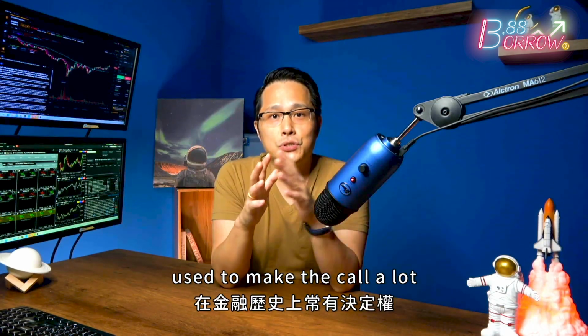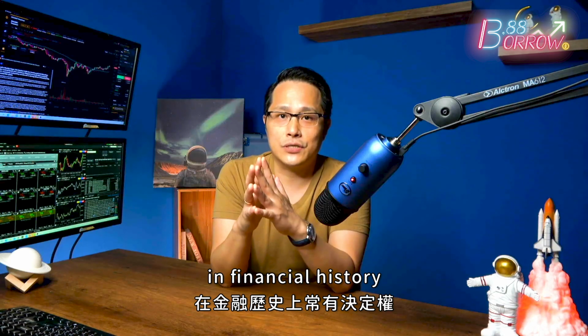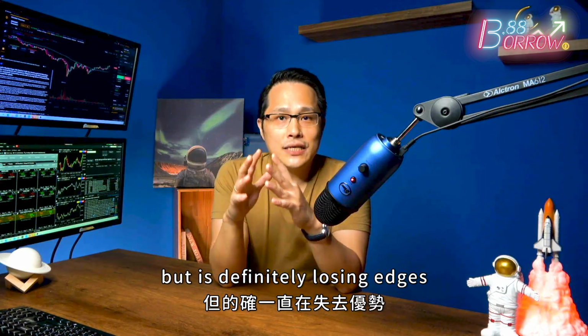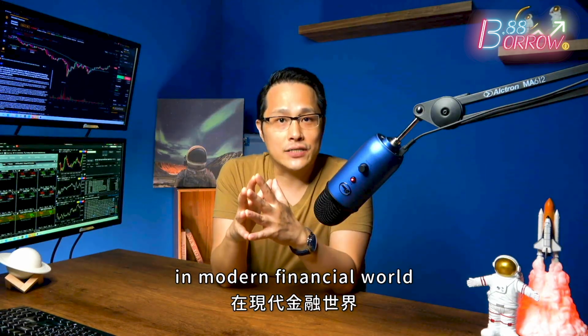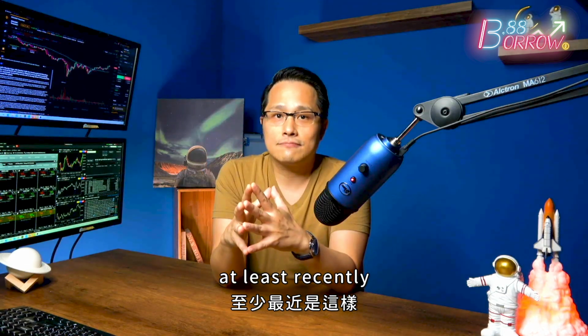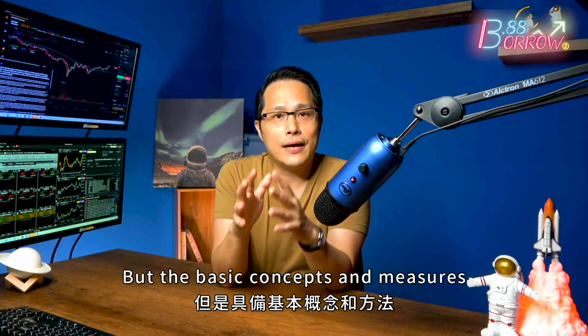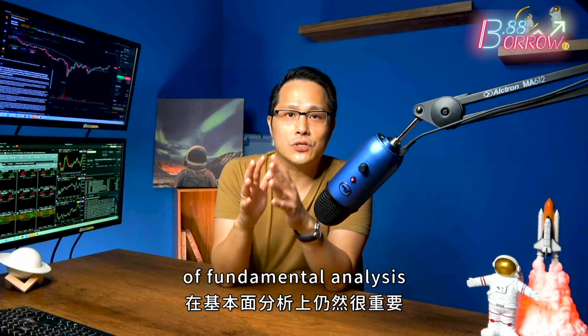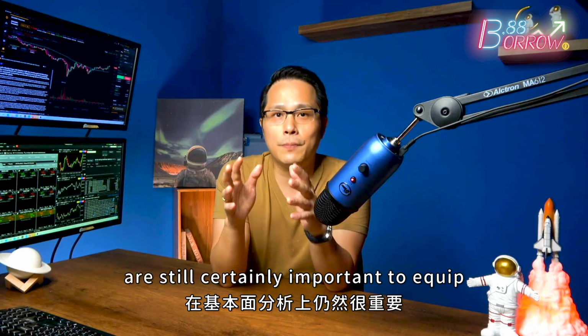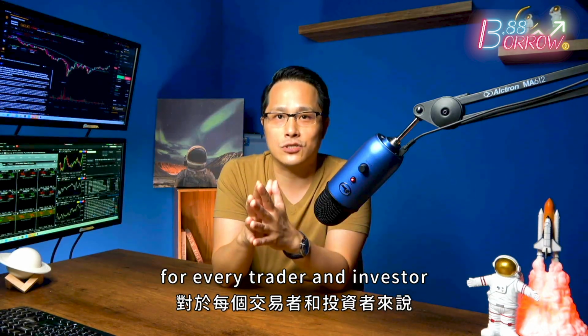Fundamental analysis used to make the call a lot in financial history, but it's definitely losing its edge a lot in the modern financial world, at least recently. But the basic concept and measures of fundamental analysis are still certainly important to equip for many traders and investors.